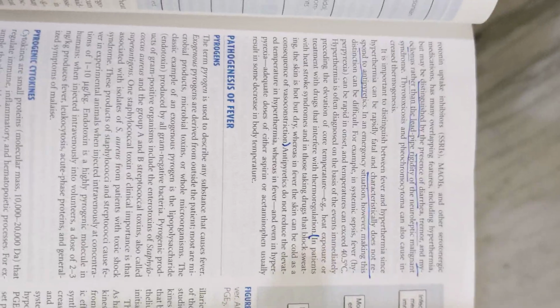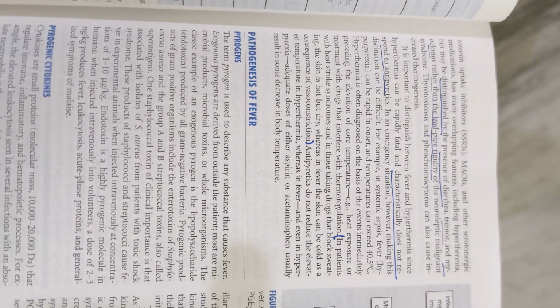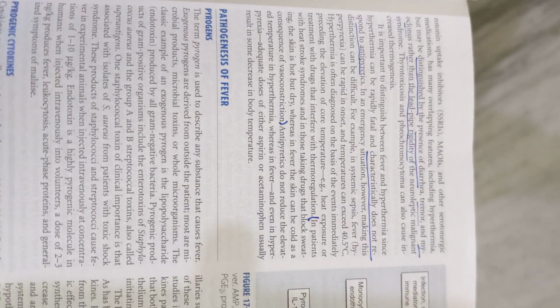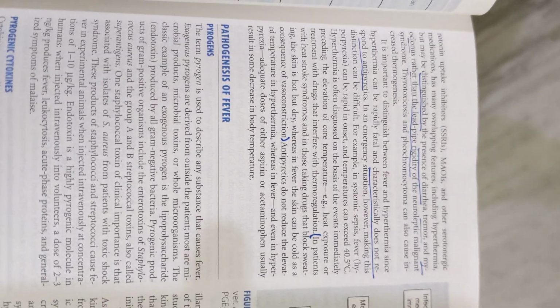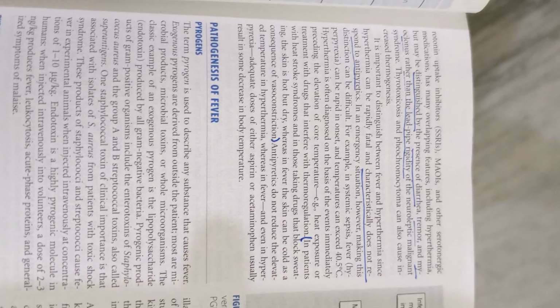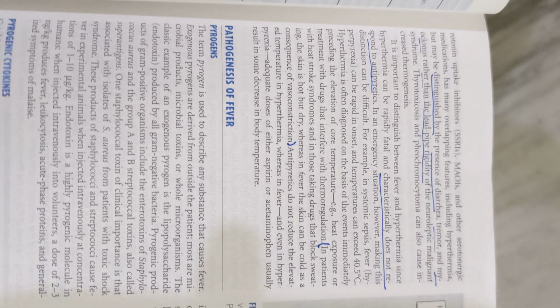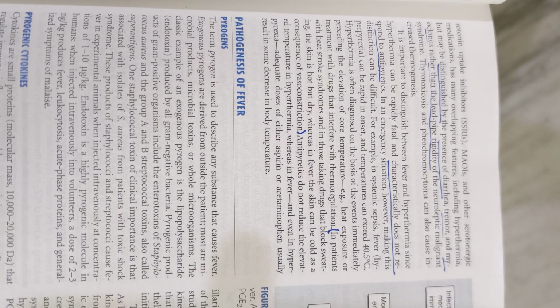And the difference between fever and hyperthermia, as we said earlier: in fever there was a rise in the set point by the hypothalamus, and in hyperthermia there is no rise in the set point. And characteristically, fever responds to antipyretics, whereas hyperthermia does not respond to antipyretics like aspirin or paracetamol. This is the important point.